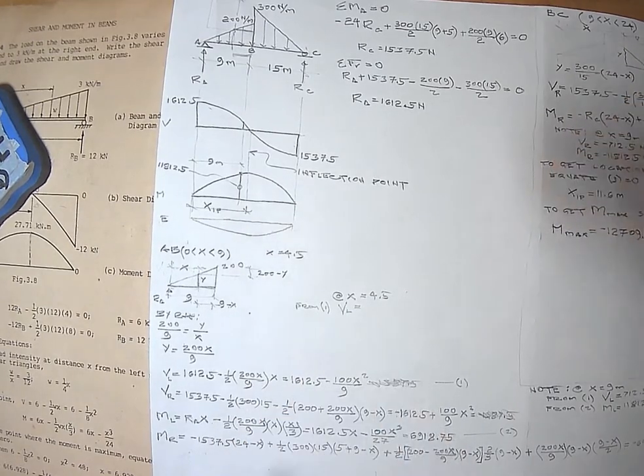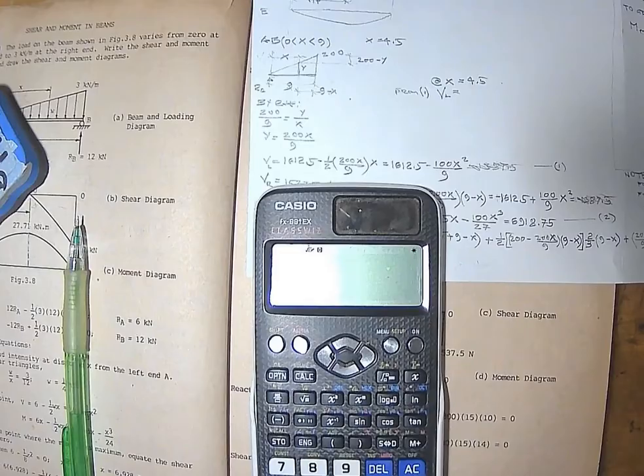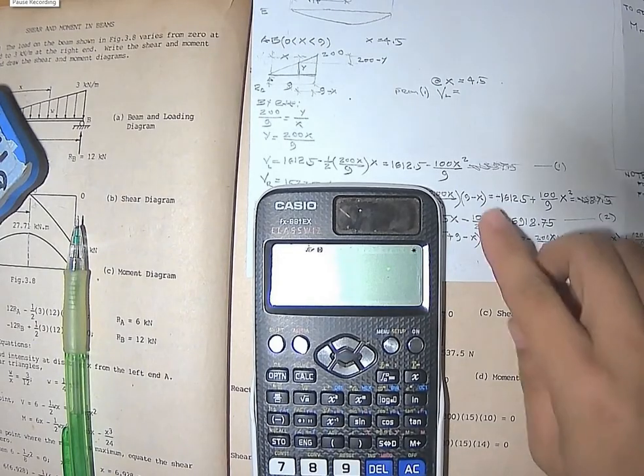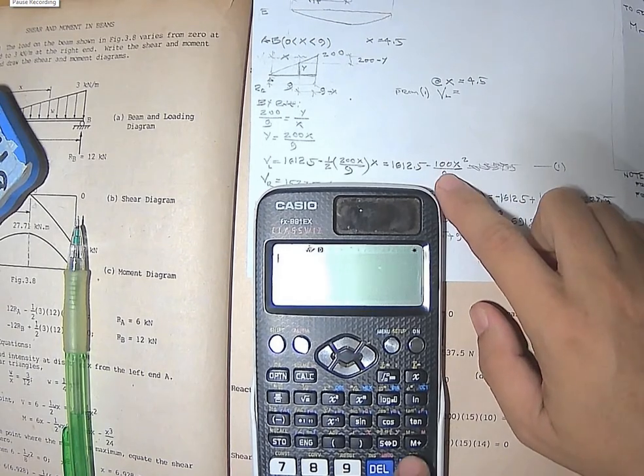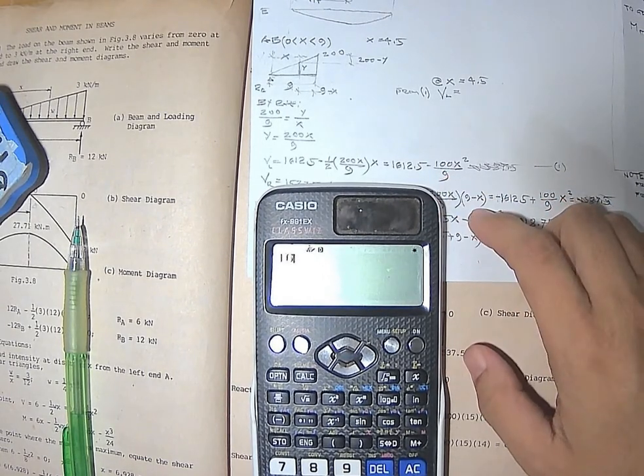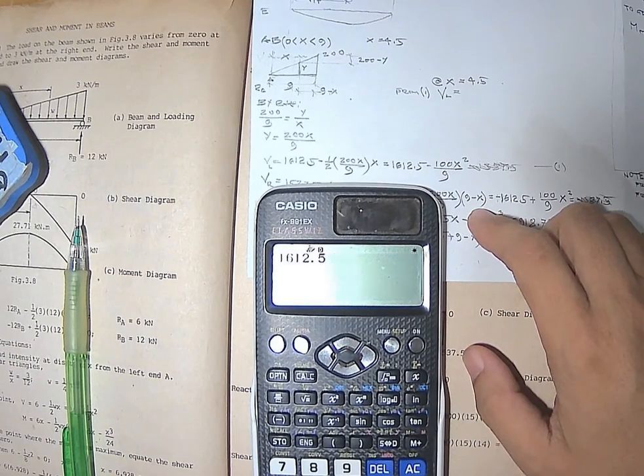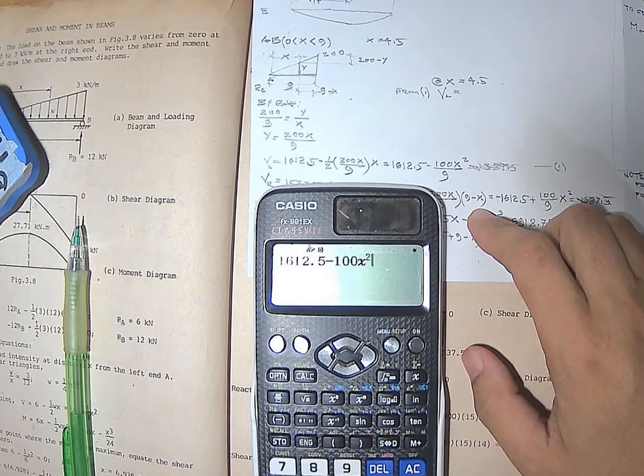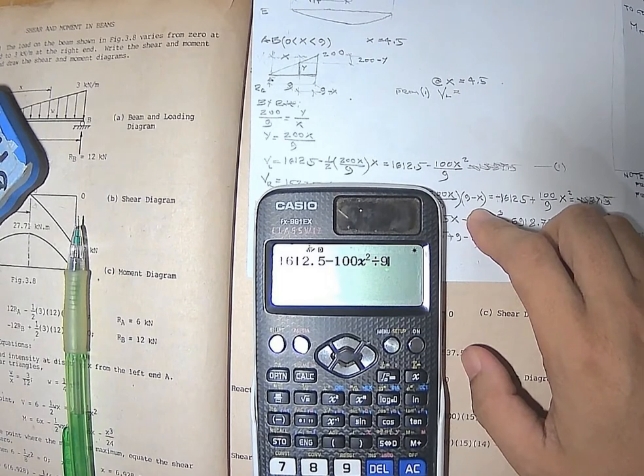Shear left, so we will solve that using equation 1, which is 1612.5 minus 100 x squared divided by 9. And then calculate.